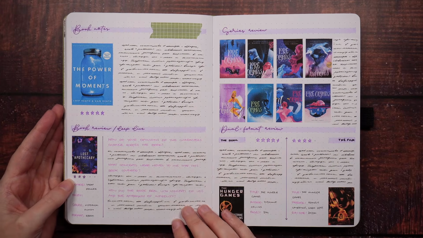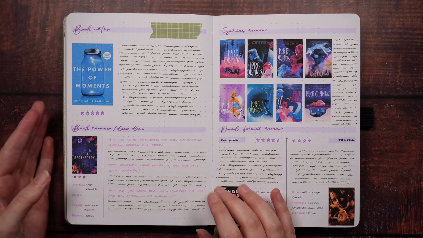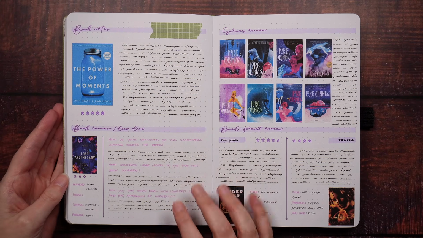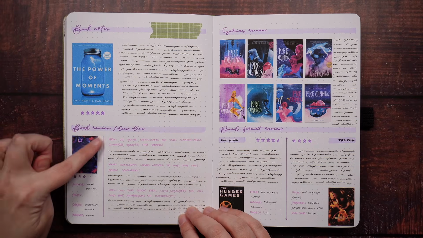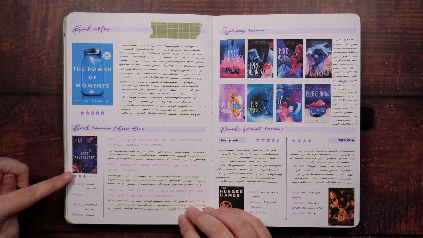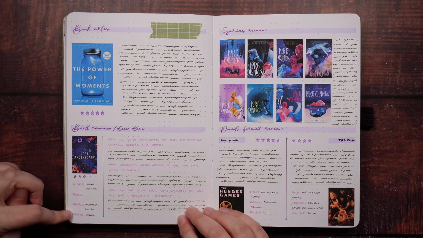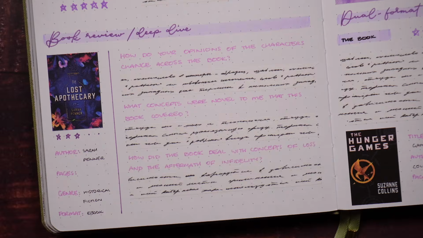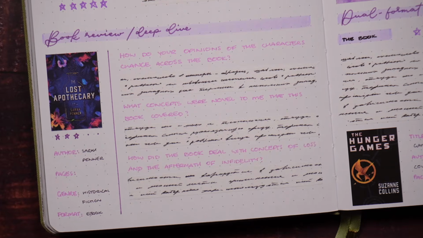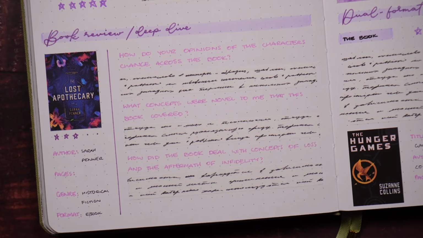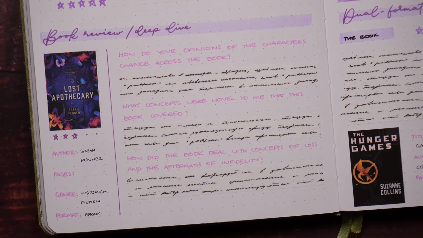But the next layout type that you might want to put in your journal is a dedicated book review space. In terms of the structure we have here, we've got the book cover, little rating, some other information about the book in terms of like author, pages, genre, and then you could effectively just brain dump all of your thoughts about the book, or you could make it a little bit more structured with some targeting questions.